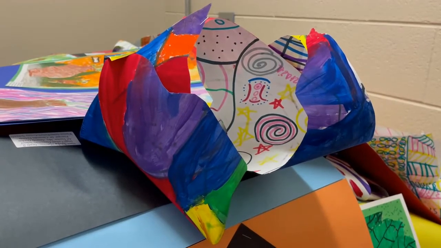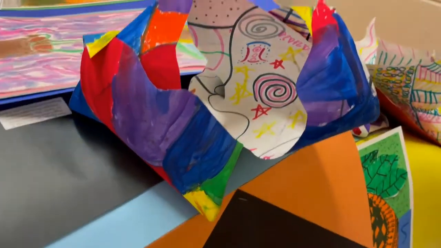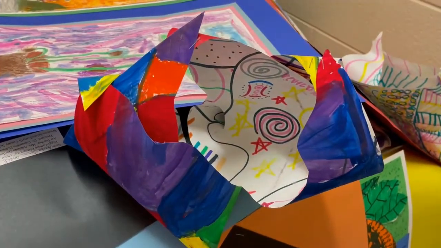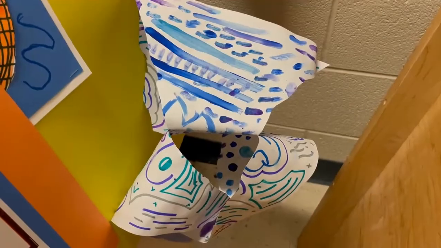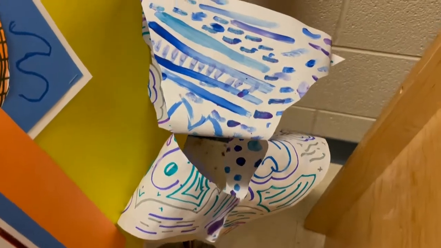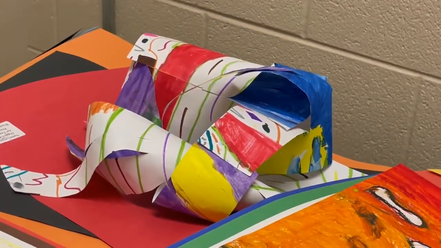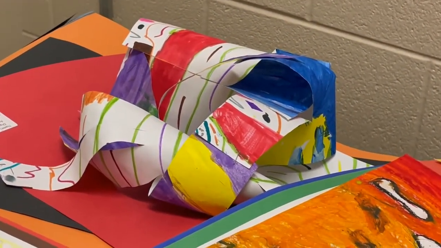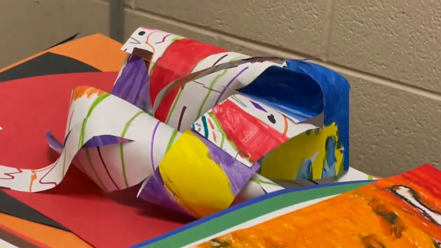Here's one example of a finished student piece. It's actually attached to a poster to be exhibited soon. Here's another finished student piece. This student made a few extra cuts and folds, but just used that to create a unique design.